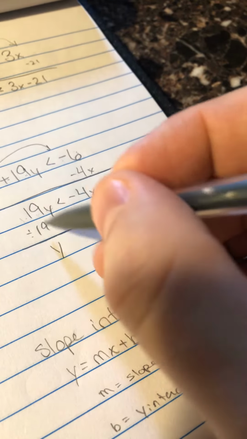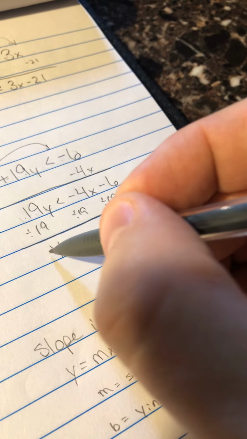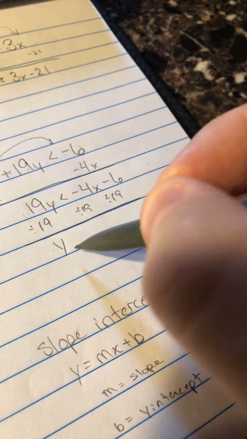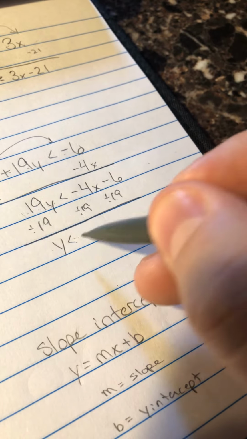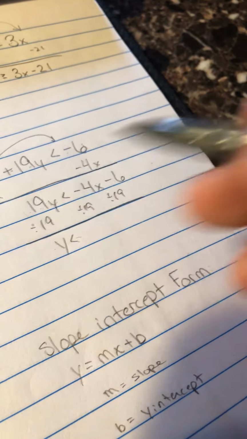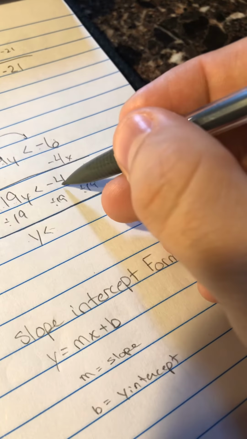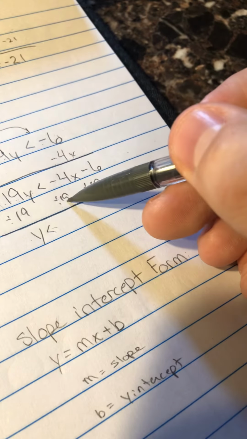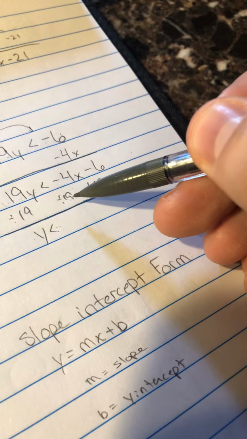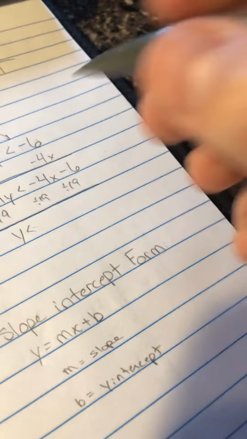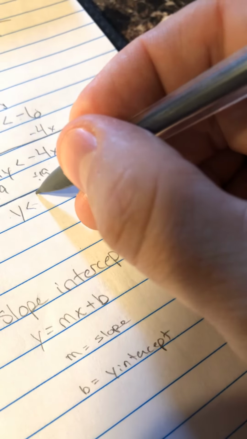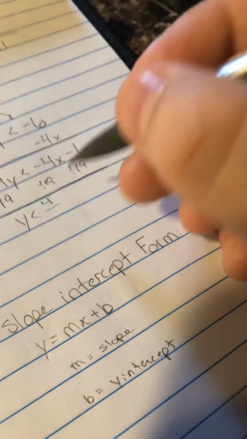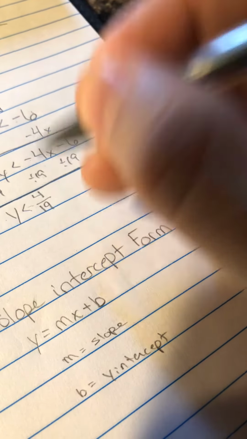So we got the y by itself. 19 divided by 19 is 1, and the 1 is what we want with the y. So we got y is less than, and we didn't flip the sign because it wasn't a negative. And now we've got -4x divided by 19. 19 is a prime number, so the only thing that's going to go into 19 is 19 itself. So it's not going to make the 4 change, but we must put it in.